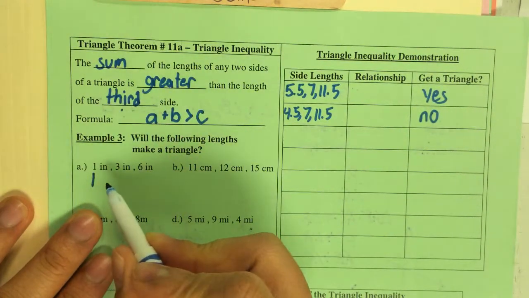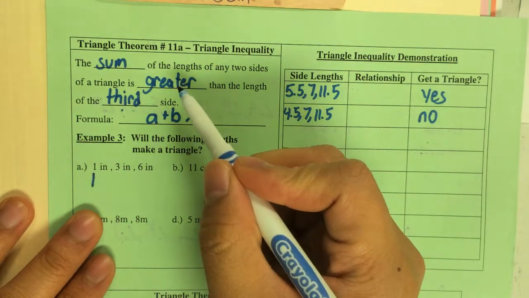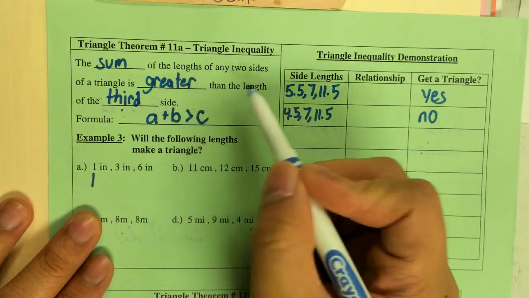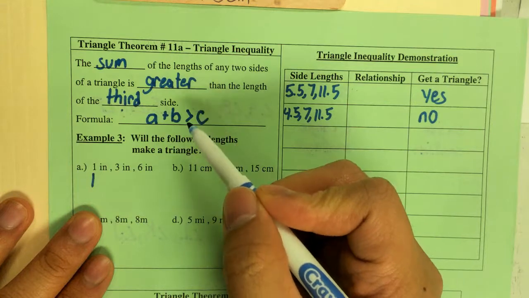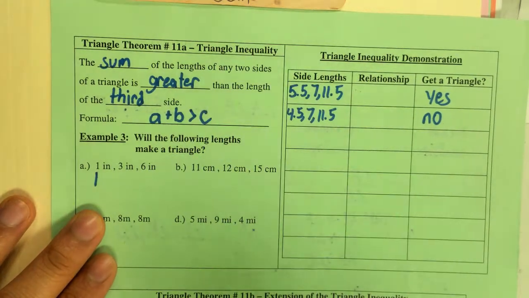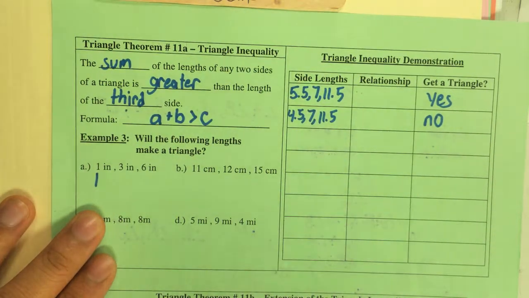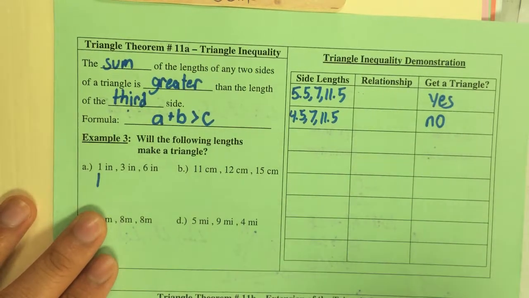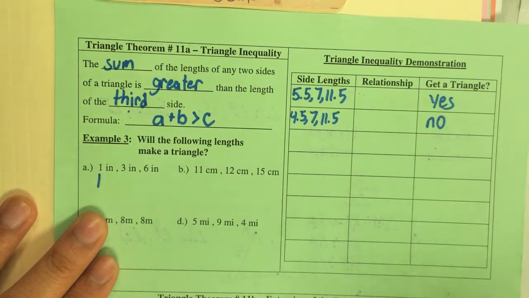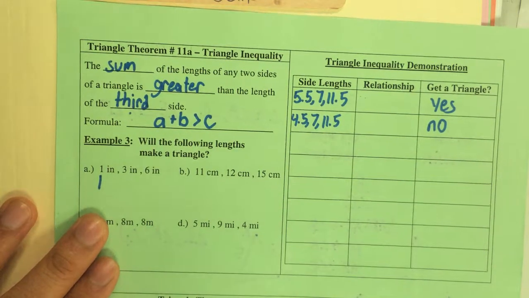So I always want to pick, over here it says the sum of the lengths of any two sides needs to be greater than the third. That's the theorem. If you're just testing it, as long as you always pick the two smaller sides and compare it with the biggest side, then you're good.